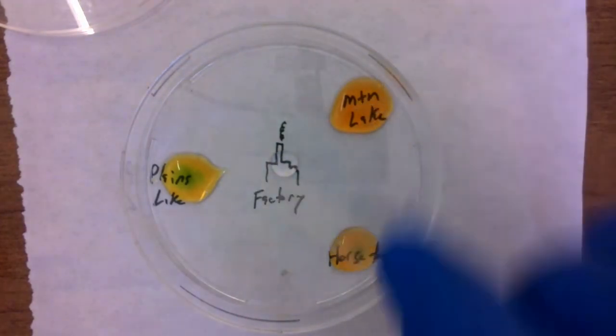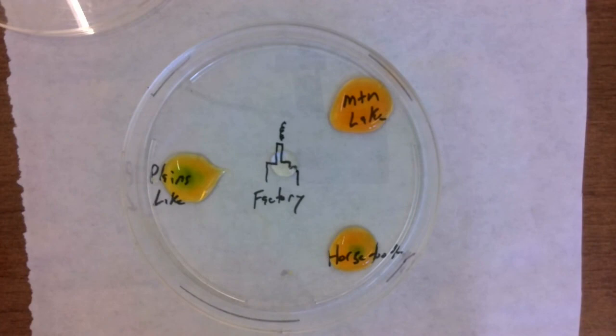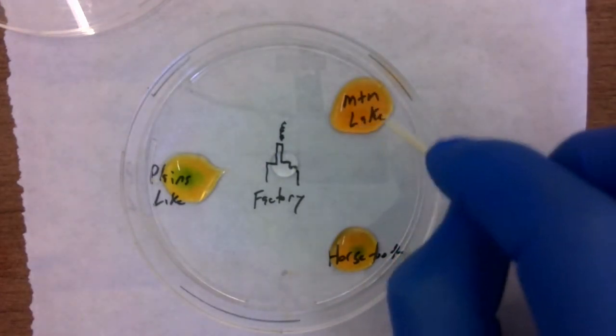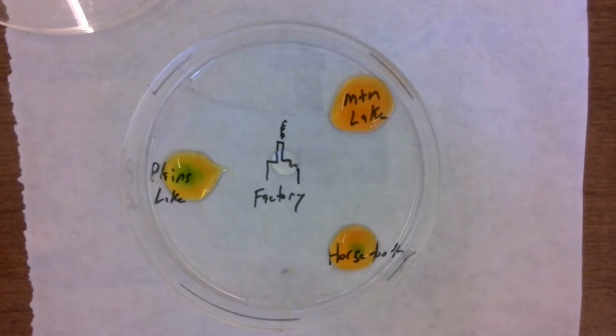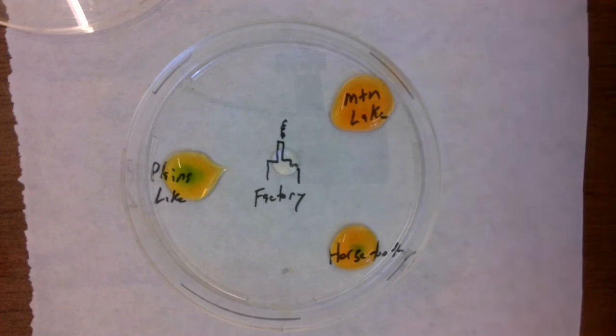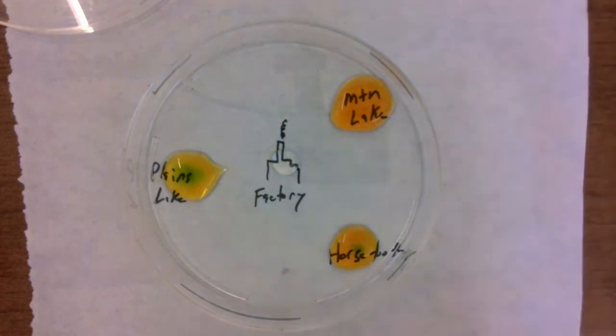And so in your background information, as you've read through that, you should be able to pull out the main reason why a mountain lake would change much more quickly and become more acidic or be more affected by acid rain than a plains lake or Horsetooth Reservoir. That's all for the demonstration here. Now you can go ahead and answer those questions, and I hope that you learned a little bit more about how acid rain affects different lakes.